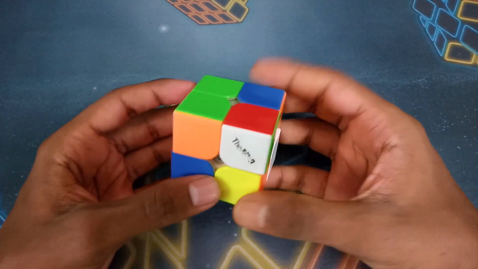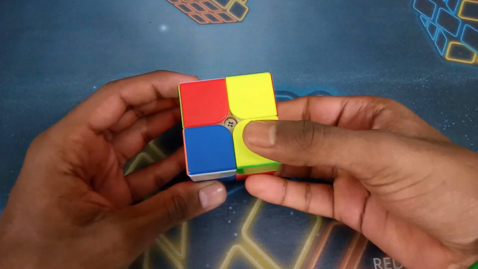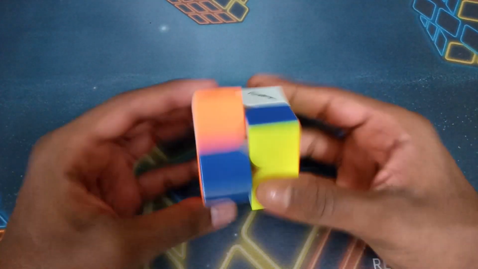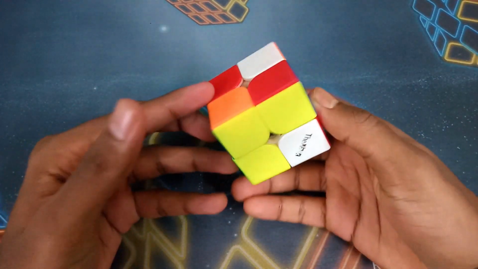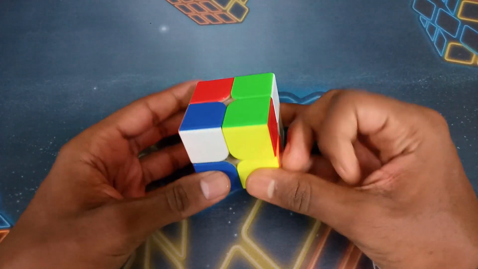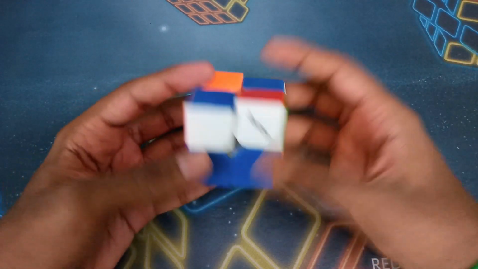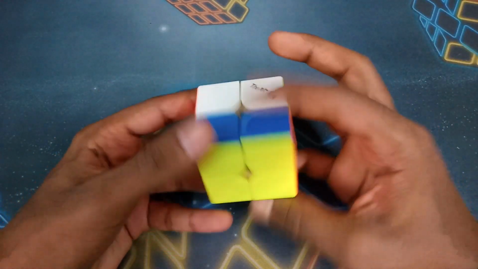So this is a scramble, and I could just do U2 R B2 R2, and that solves an entire layer, right? That's yellow solved. So this was the scramble, and just again it's R U2 and then R B2 R2. I don't think there was an R in the original scramble, but anyway, that's basically solving the layer.